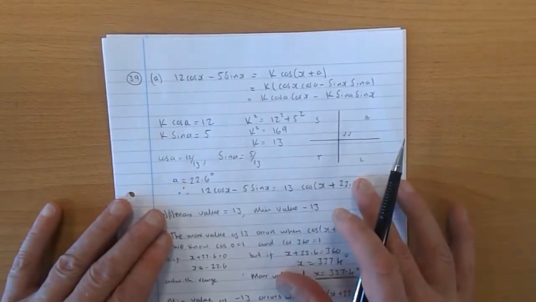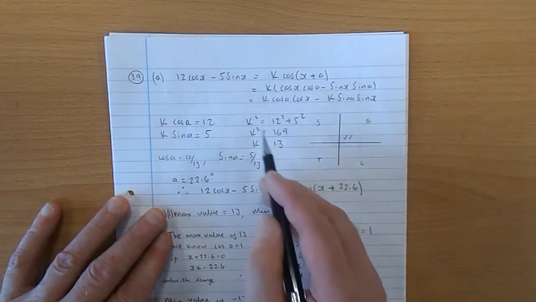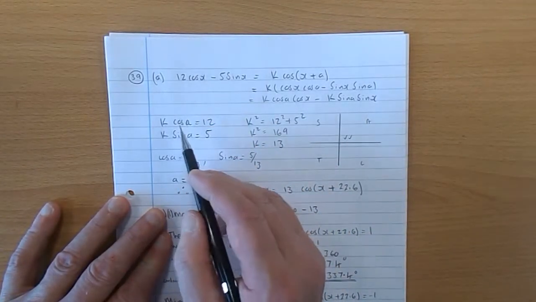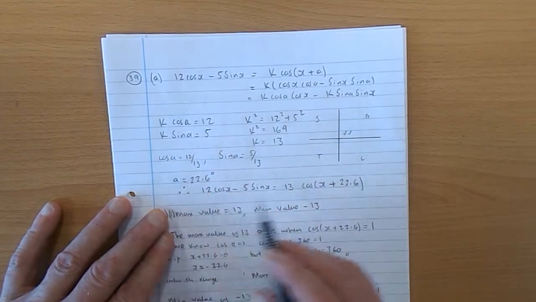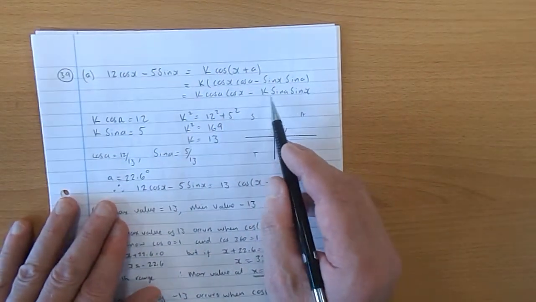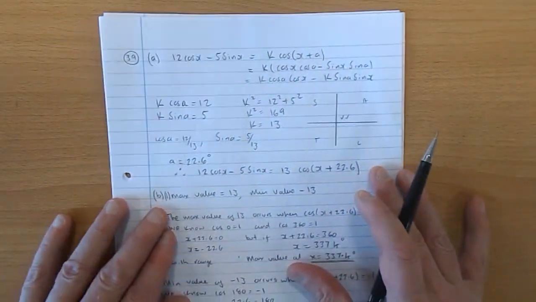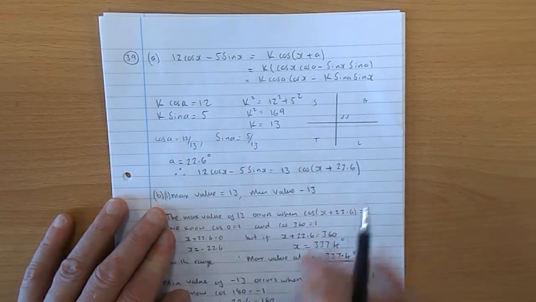This allows you to, and the phrase is, equate coefficients. K cos a is in front of cos x, and so is 12. So k cos a has to be 12. The minus is taken care of there and there. K sin a is in front of sin x, and so is 5. So k sin a has to be 5.